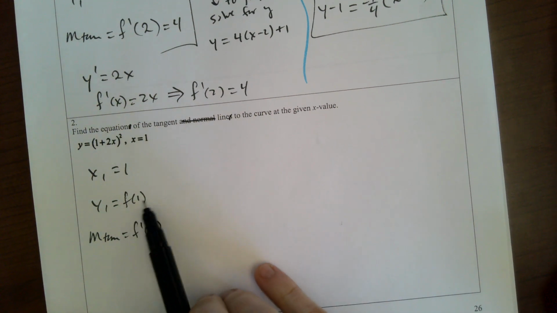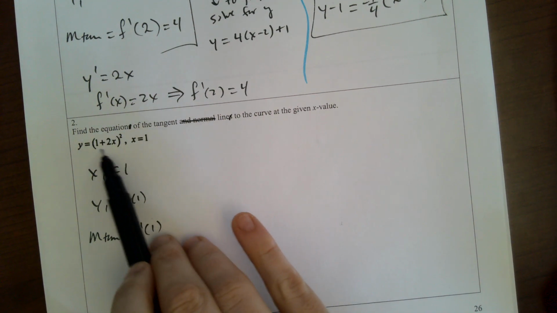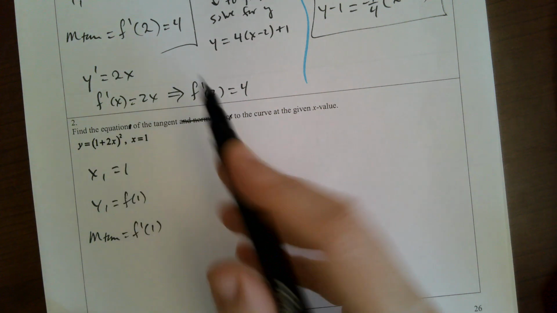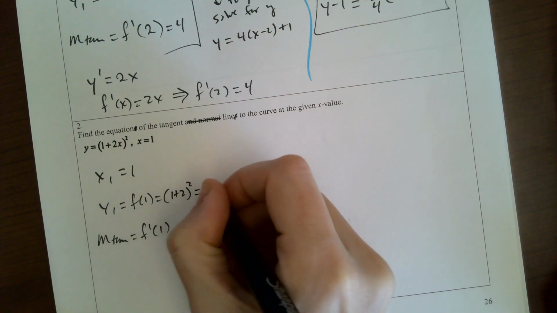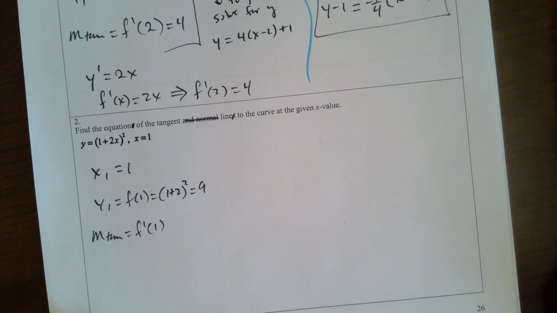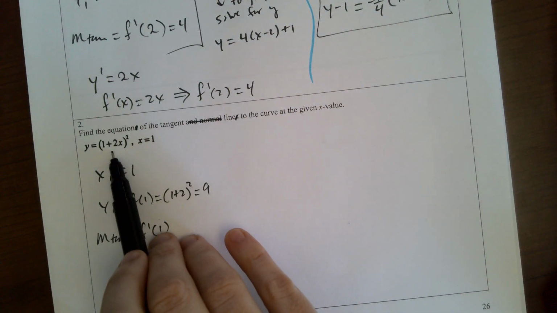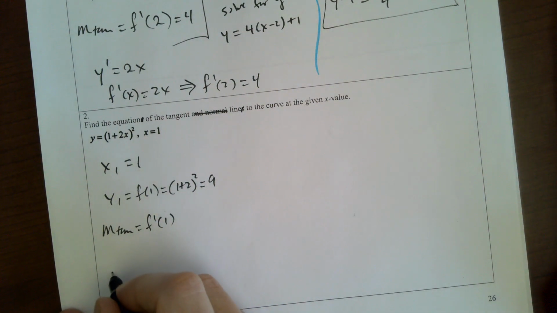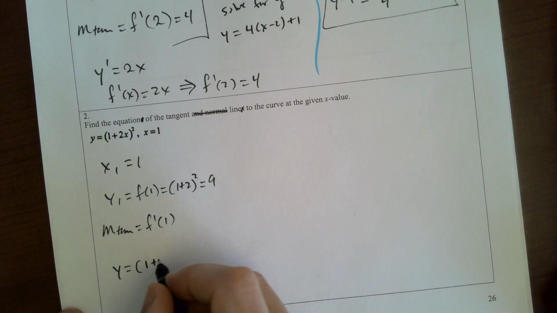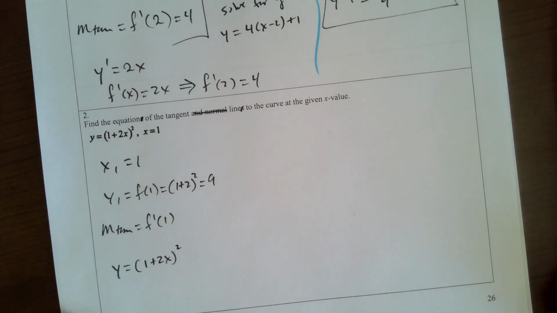Okay, so for f of 1, I don't have to do anything to this. I just plug 1 in. So f of 1 is 1 plus 2 squared. That's 3 squared. That's 9. Okay, so y1 is 9. Now f prime of 1, I'm going to have to take the derivative of this. Okay, so right now we've got y equals (1 plus 2x) squared.